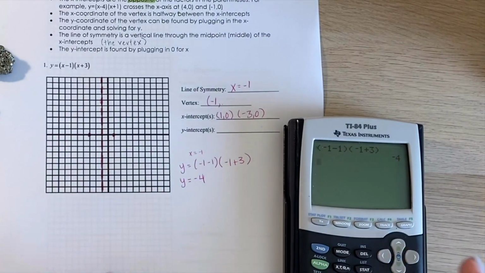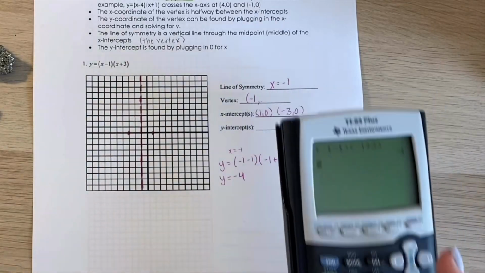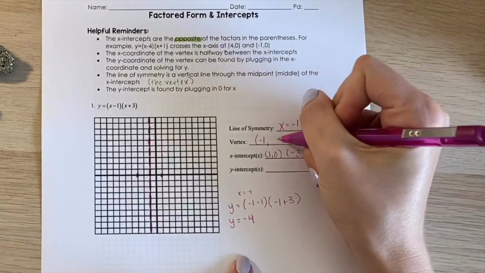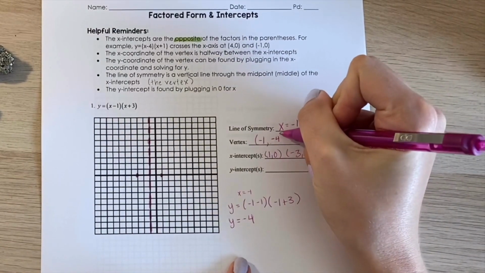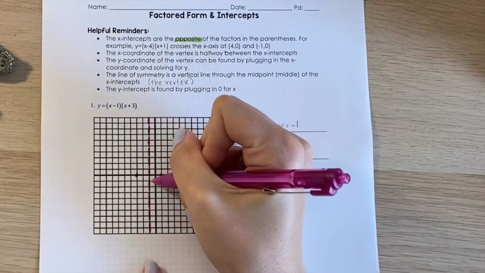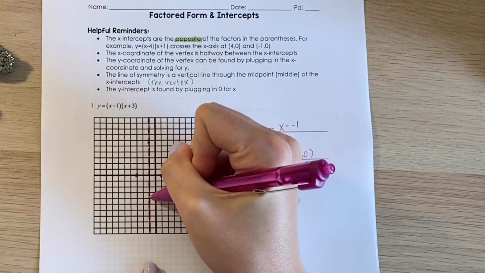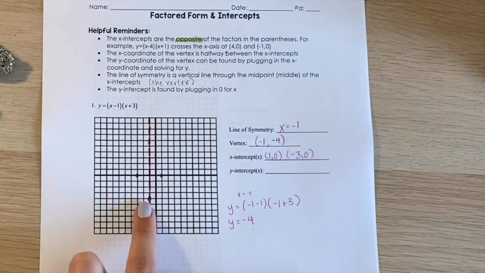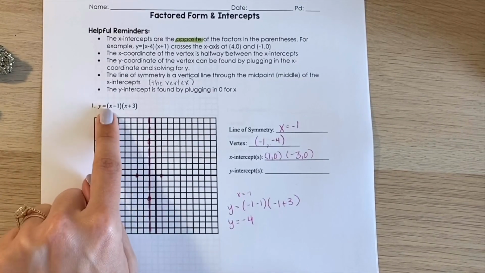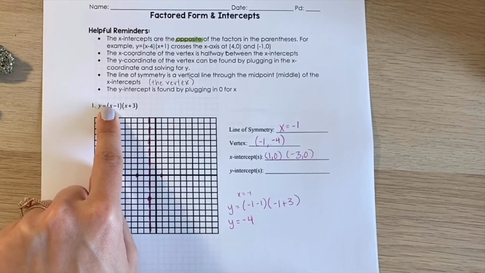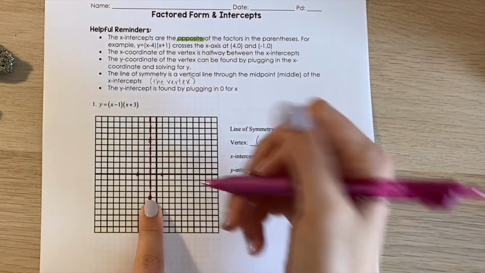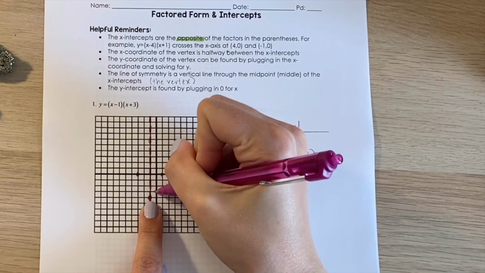Yes, you could have done that in your head. I'm just saying, if you have a calculator, don't forget you can always use it. So my y value for my vertex is negative 4. So here I'm going to go down 1, 2, 3, 4. Now, since I don't have anything in front of my parentheses here, what I should expect is that this will be a regular 1, 3, 5, 7 pattern. So starting at your vertex, it's going to go up 1 and out 1.